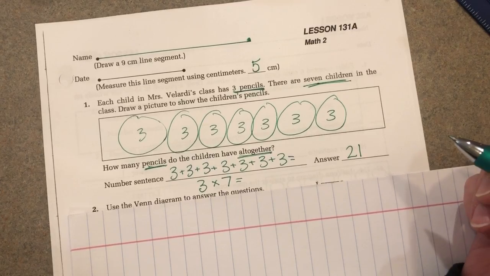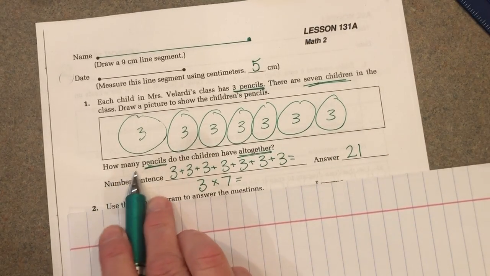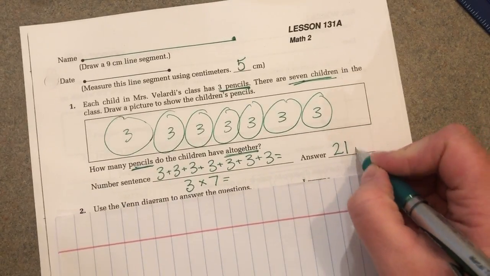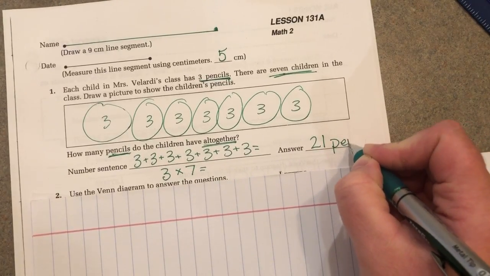And what were we counting? Let's go back. How many pencils? We were counting pencils.